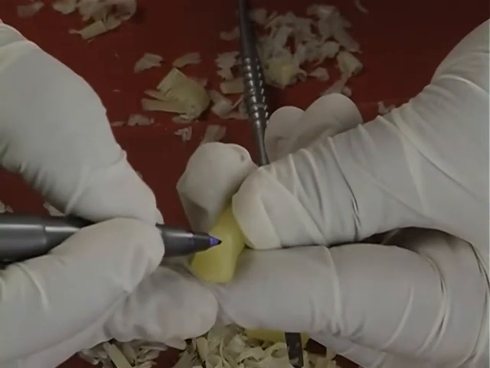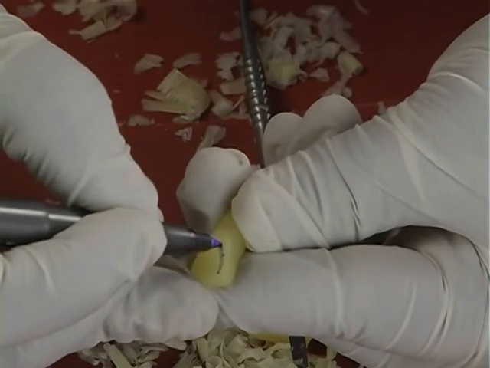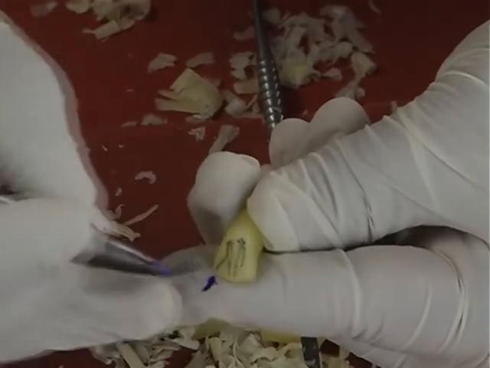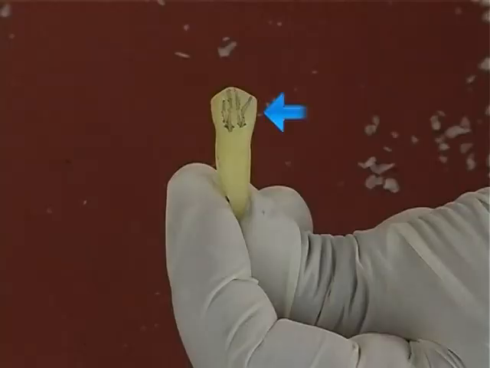Next, in the lingual surface of the carved crown part of the tooth, draw the outlines of the cingulum, lingual ridge, marginal ridges and the palatal fossae. This shows the lingual outline of the palatal surface of the crown.